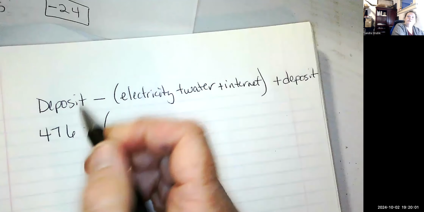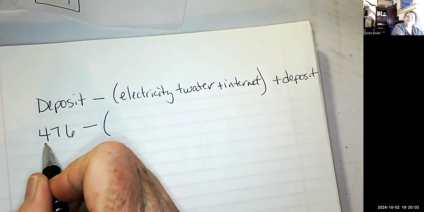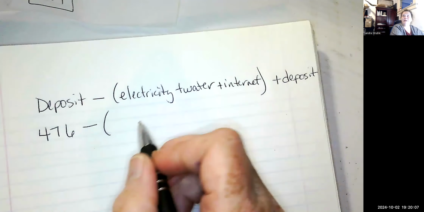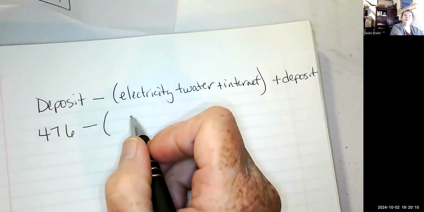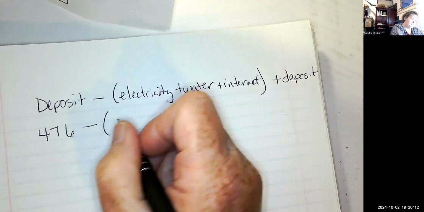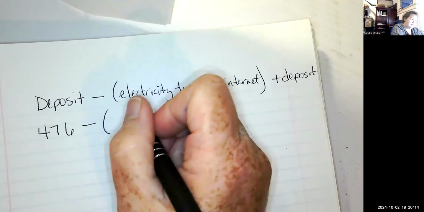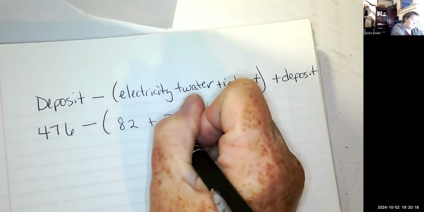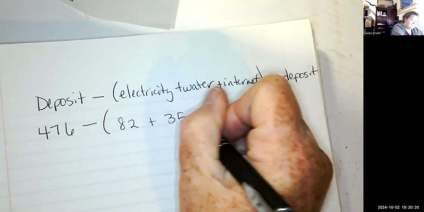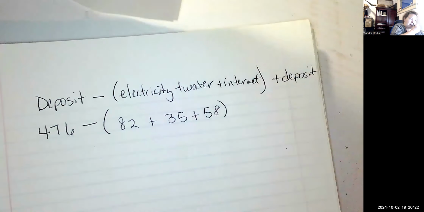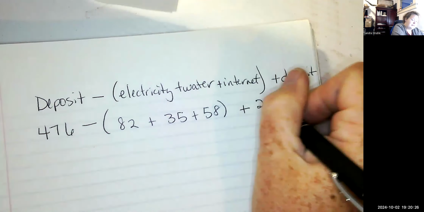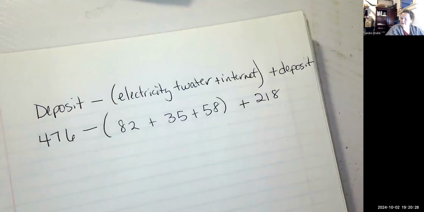Okay. So if you instead did 476 minus electricity, minus water, minus internet, that means you went ahead and distributed it. So I'm going to do it this way just to make sure that I cover both ways. 82 plus 35 plus 58. And then she received the deposit. So that's plus 218. All right.